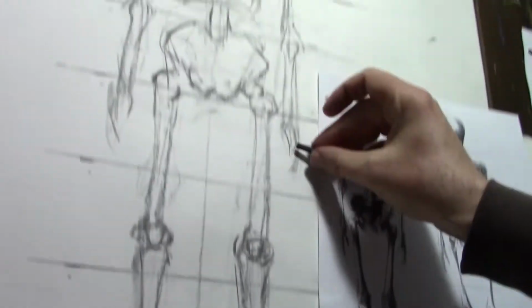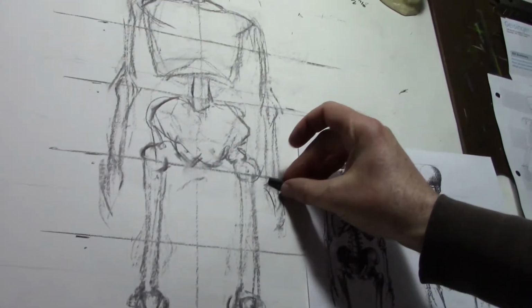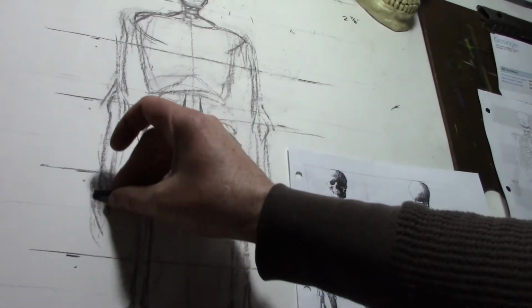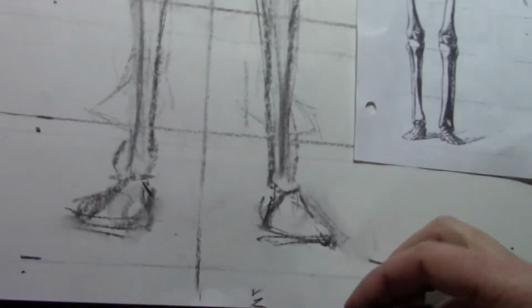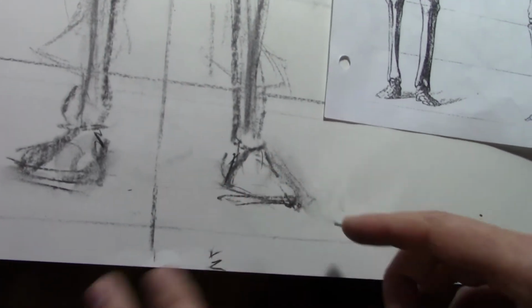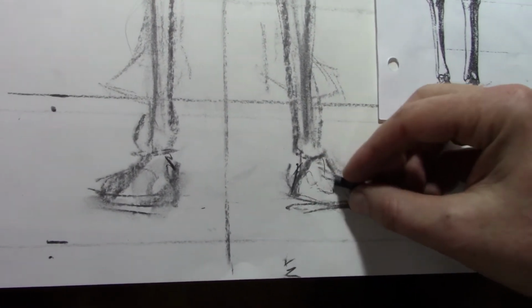When you're working on feet and hands, draw them as a mass form or a mass shape like this before you go down to drawing any individual digits, okay? That's very important. When you're building out the feet, build them out as one individual shape and then gradually work the details of every bone into it.